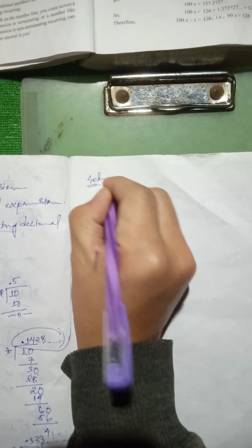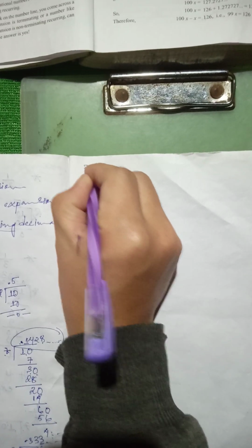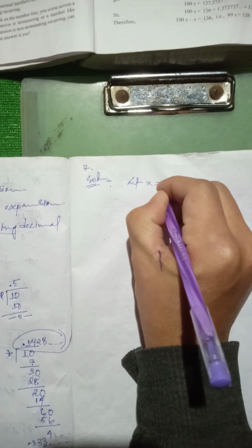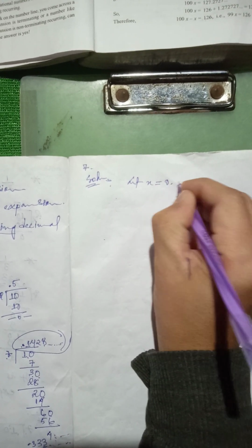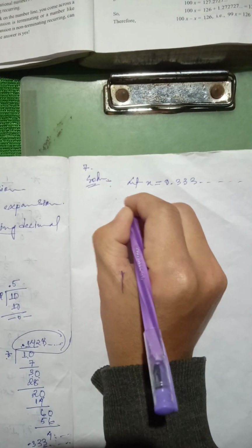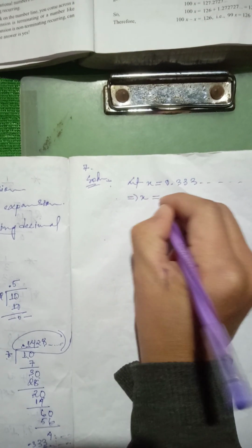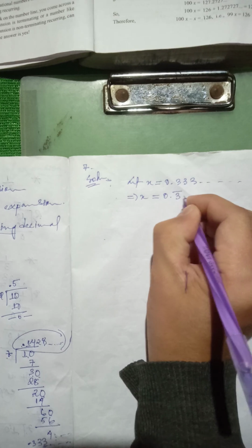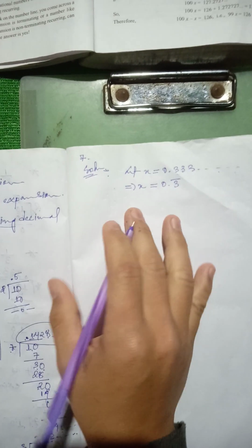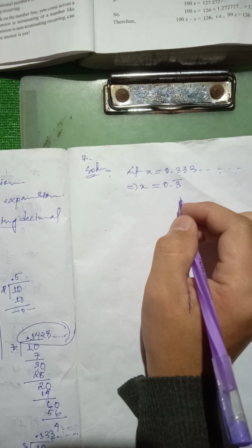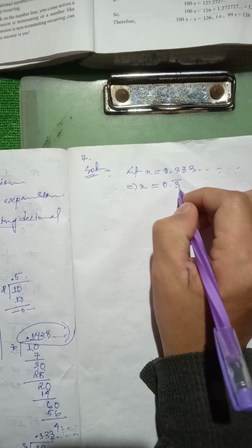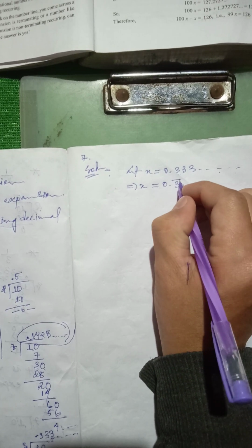Solution. Actually, it is example 7. Let x equal to how much? 0.333, and it goes on like this, but we can take it as 0.3 bar. If it is bar, then it represents the whole process, which is unending. Then you have to know how many digits are under this bar.